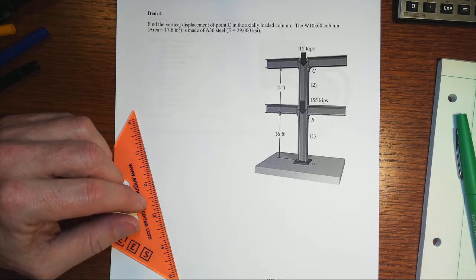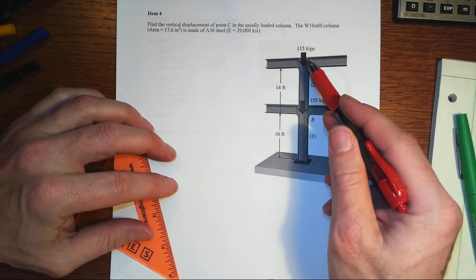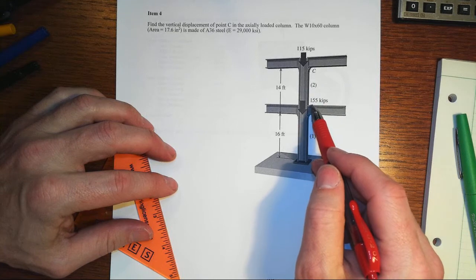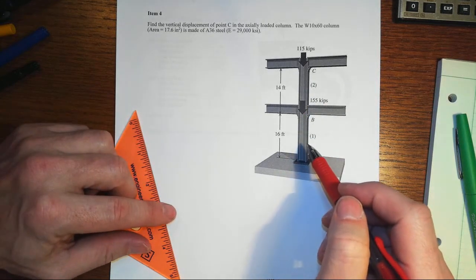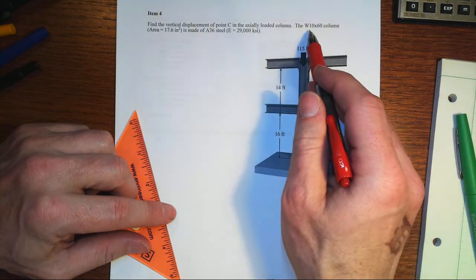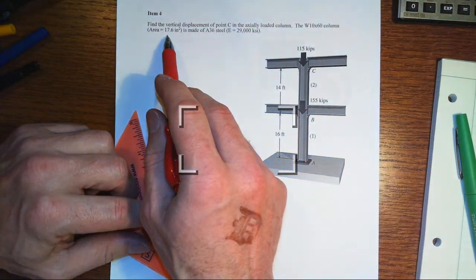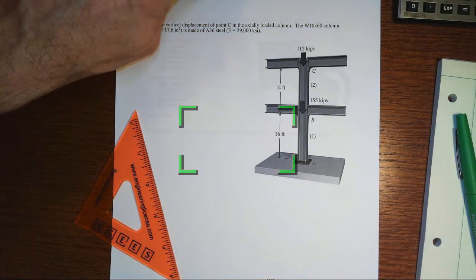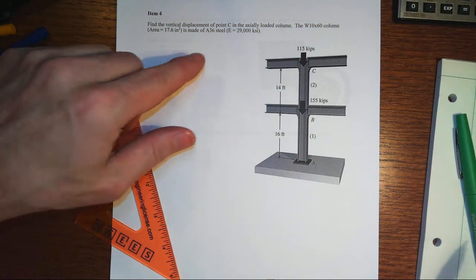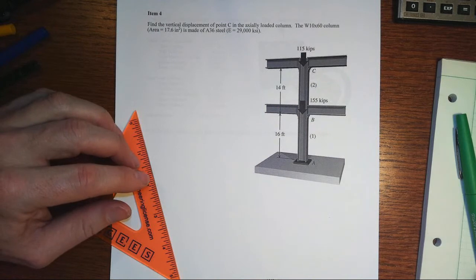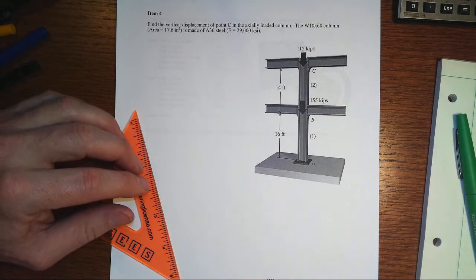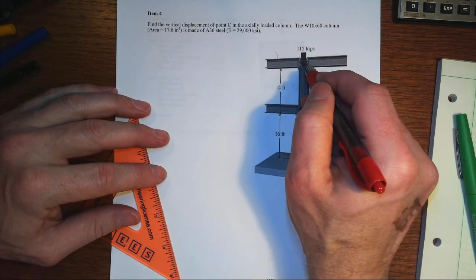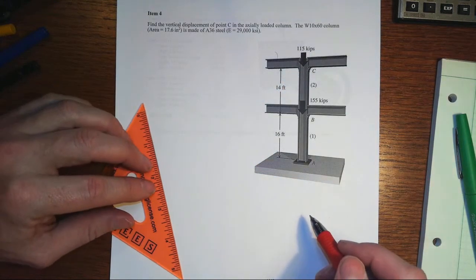In item 4, we're asked to take a look at a building column that has, up at the top level, 115 kips, and at the next level down 155 kips. So pretty big forces on a W10 by 60 column. There's our cross-sectional area, and the modulus of elasticity of the steel, should we need it. And we're supposed to figure out how much the top of the steel column is going to displace.